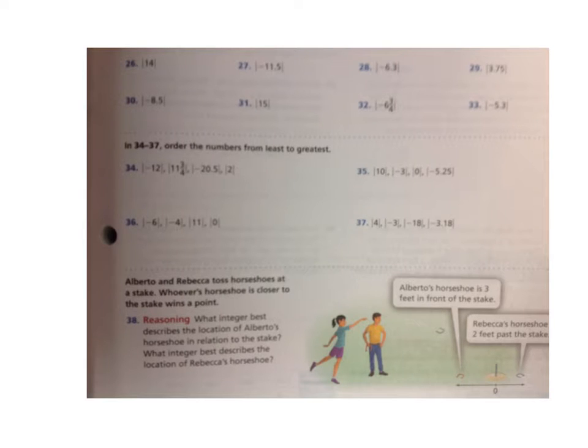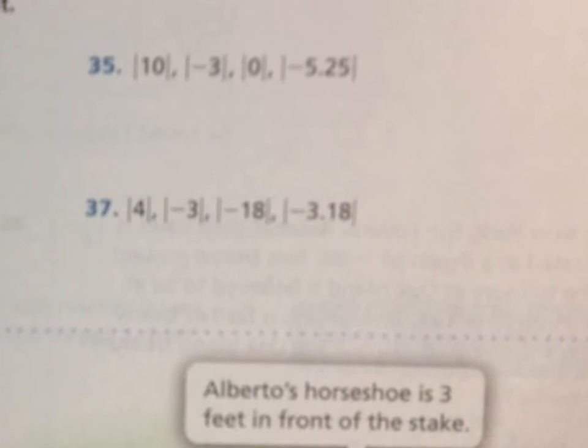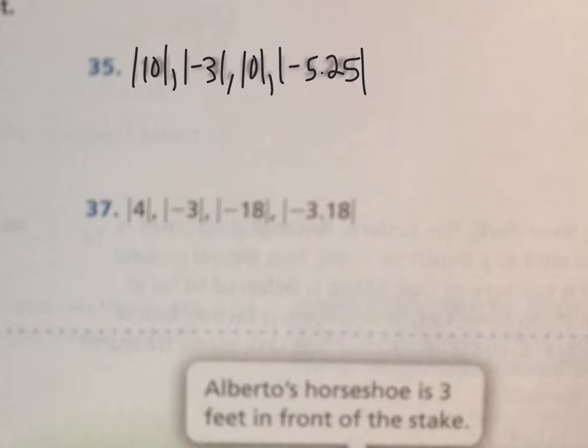We're going to look at number 35 together here on page 81, just to make sure we understand this. They want us to order these numbers from least to greatest. So we can think about, first of all, what the absolute values of these are, and then we can put them in order.